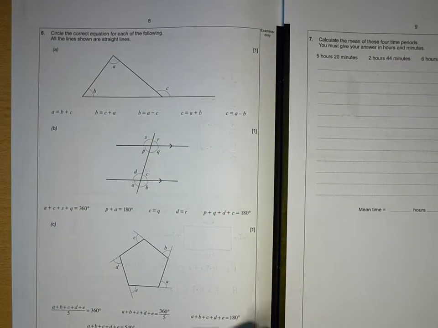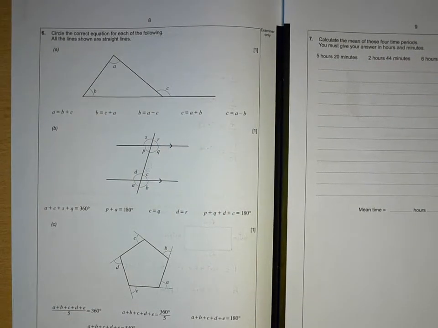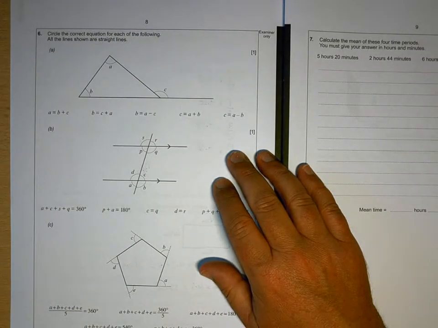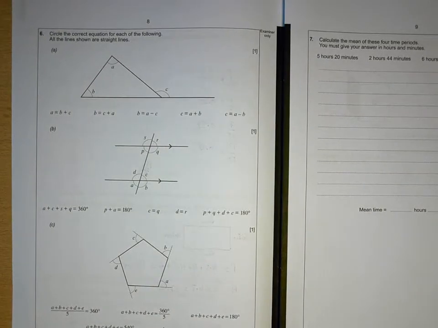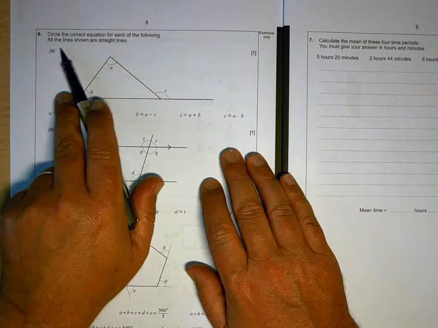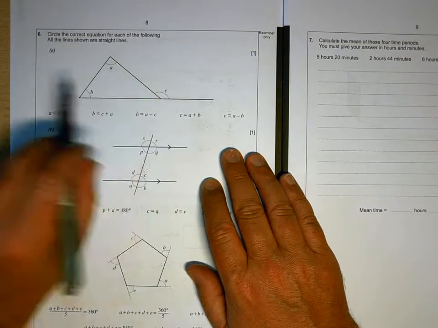Question 6. Now this is probably the weirdest question on the whole paper. So it's testing your algebra skills and your angle property skills. Circle a correct equation for each of the following. All the lines shown are straight lines.